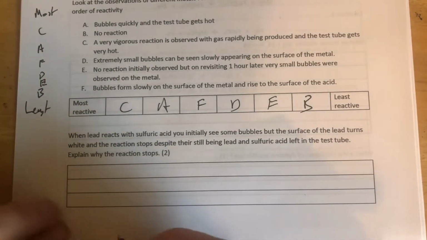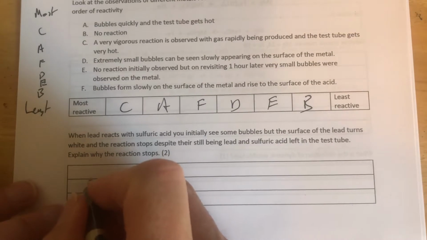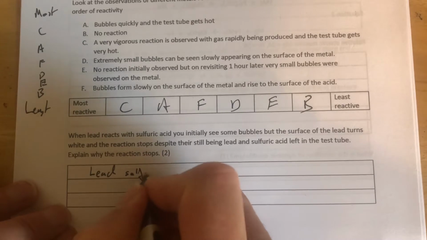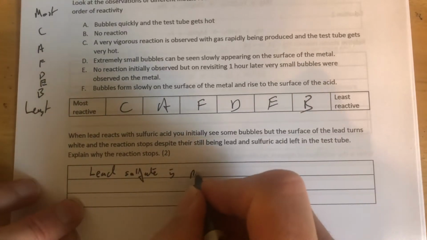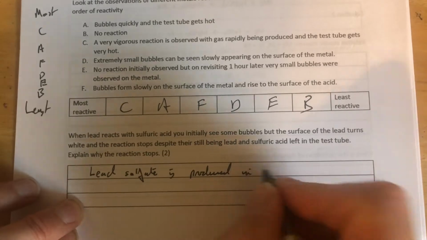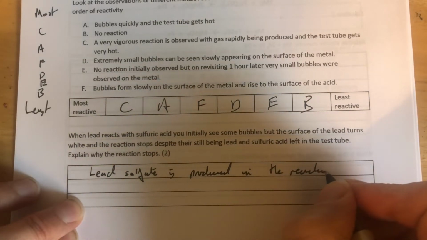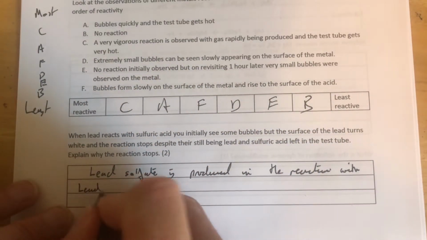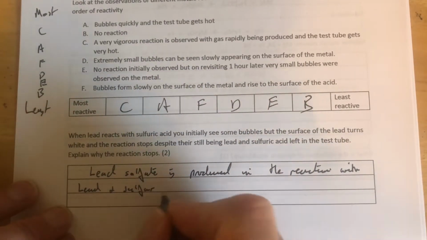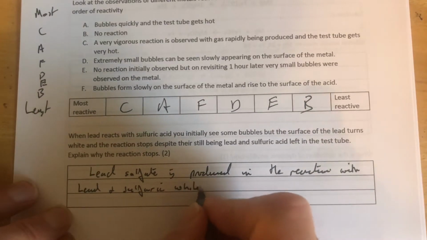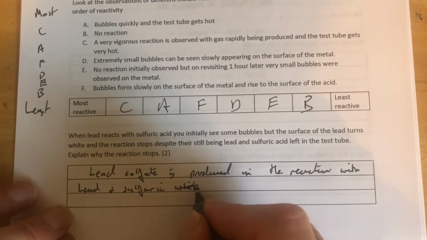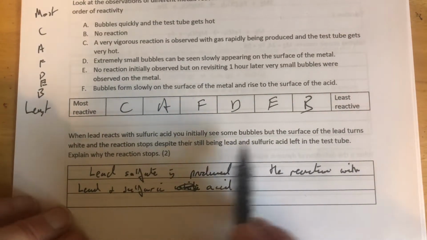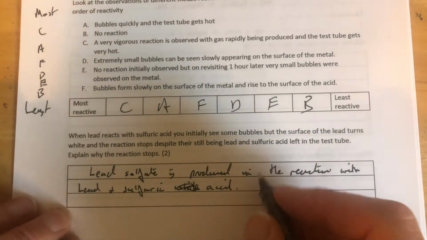Well, when lead reacts with sulfuric acid, we're going to get lead sulfate produced. Lead sulfate is produced in the reaction with lead and sulfuric acid. And that is the white deposit we see. And lead turns white.